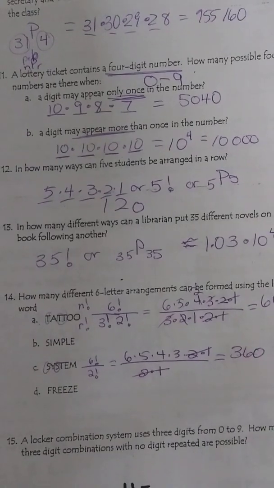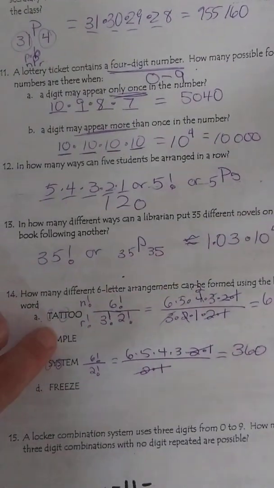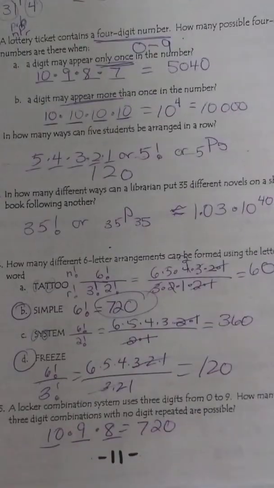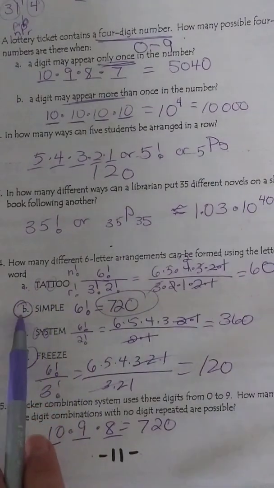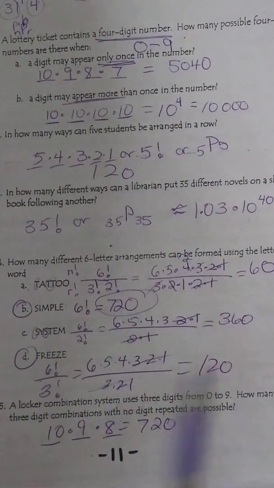So pause the video, try these 2 examples and the bottom one. Okay, so B I got 720, D I got 120, and on the bottom I got another 720.